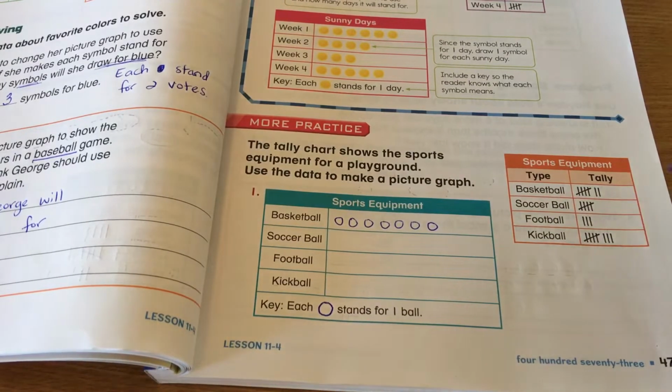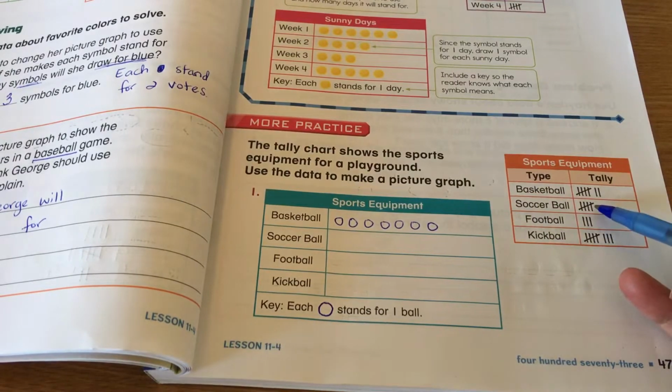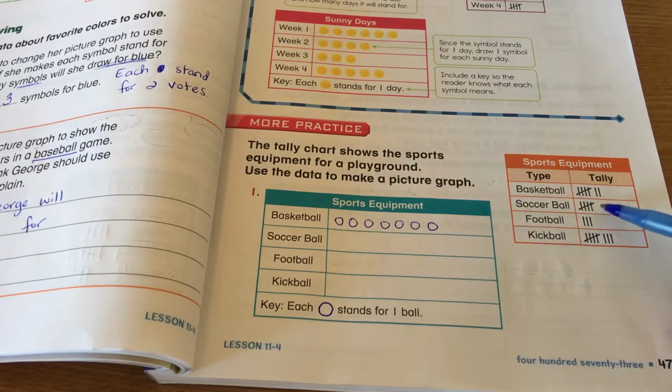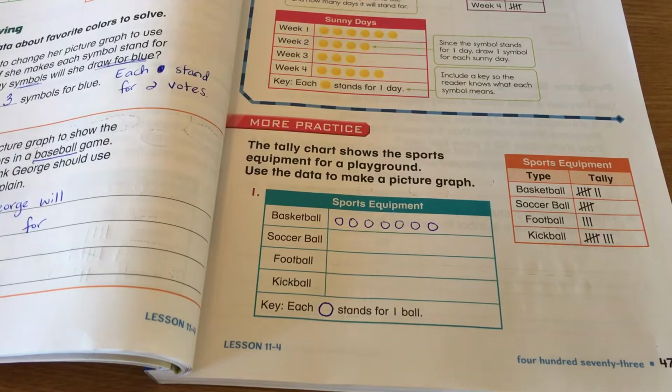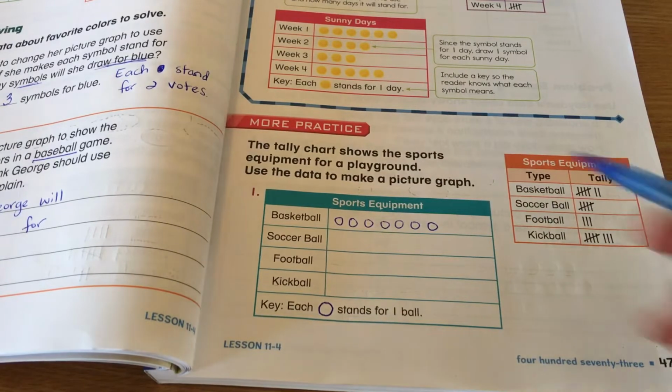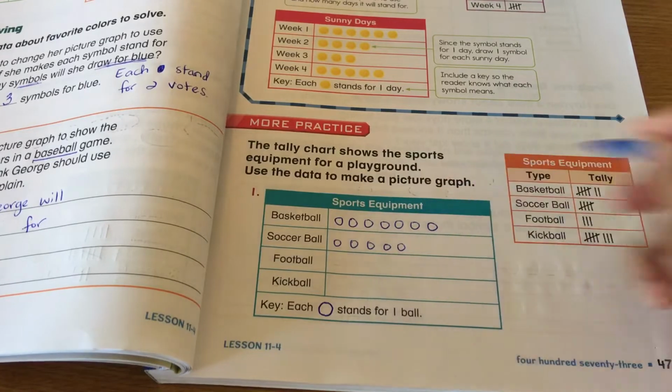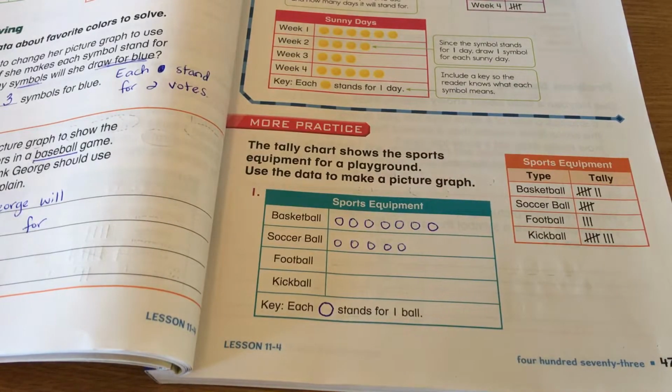Let's look at soccer ball. How many soccer balls do you see here? You want to draw the symbol for balls over here, the same number. Go ahead and begin. I'll give you a little head start. I hope you drew 5 soccer balls, because that's what I have here.